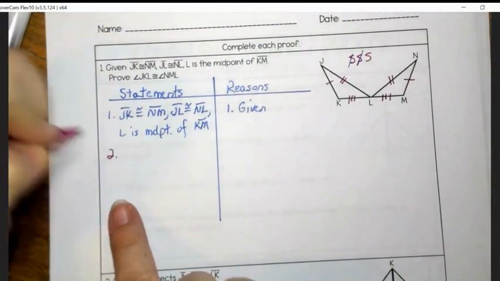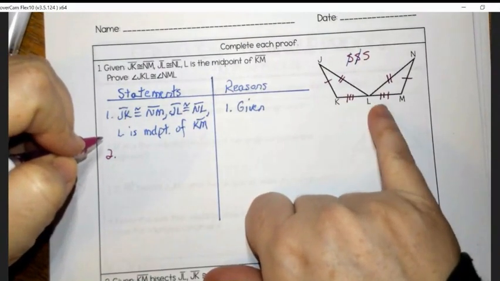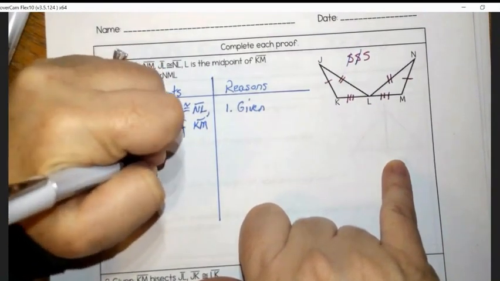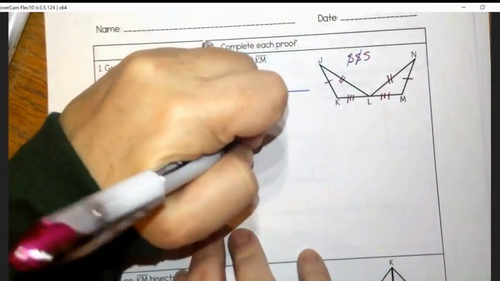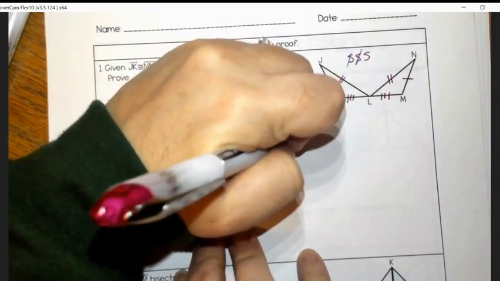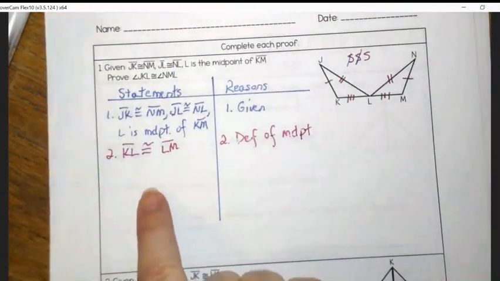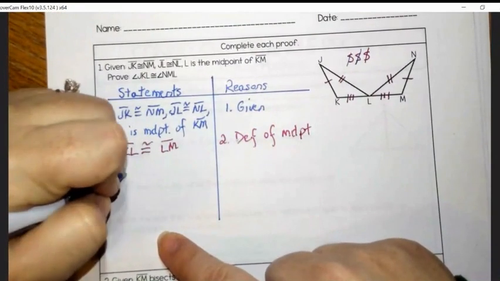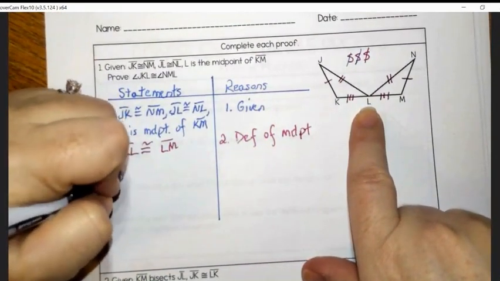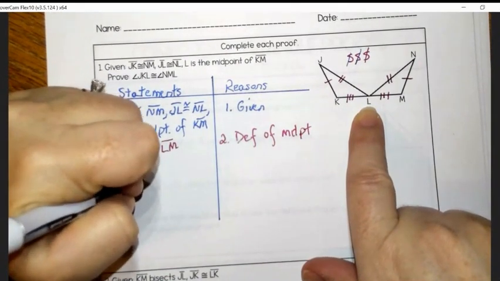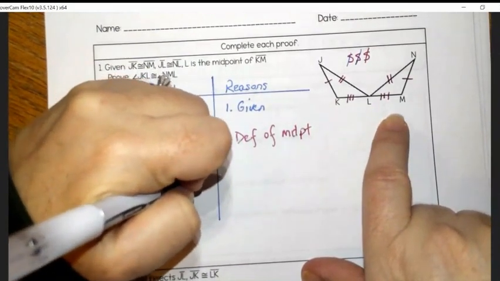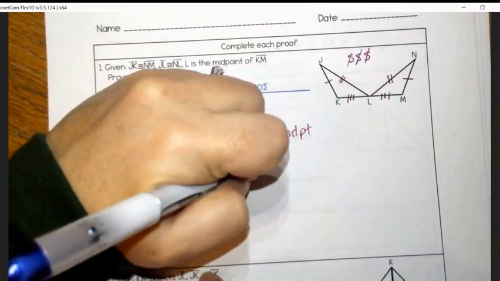So we're going to go to number 2. That was these 2 segments with 3 tick marks. So KL is congruent to LM by the definition of a midpoint. Okay, so then we can cross off the last S. We can say the triangles are congruent. So let's see here. If I start at L, I'd say triangle LKJ is congruent to triangle LMN by side, side, side.